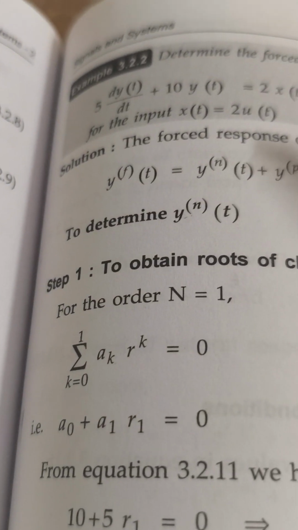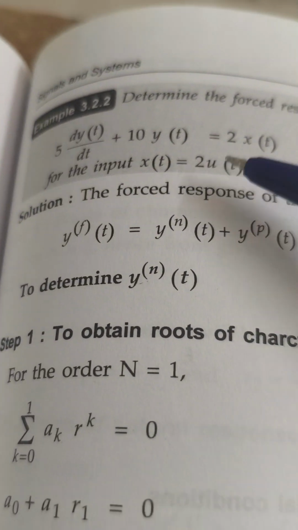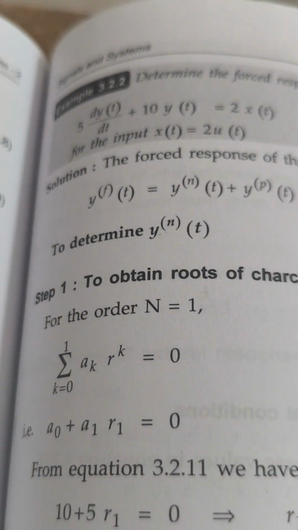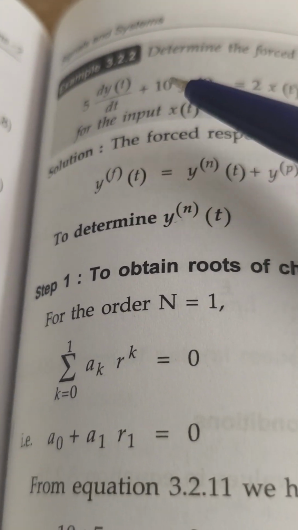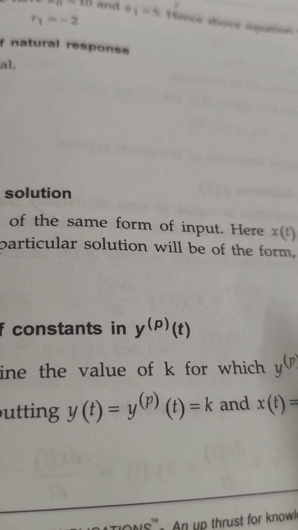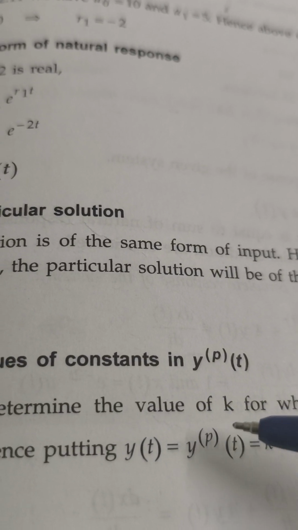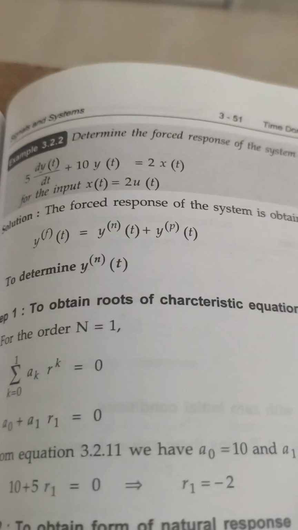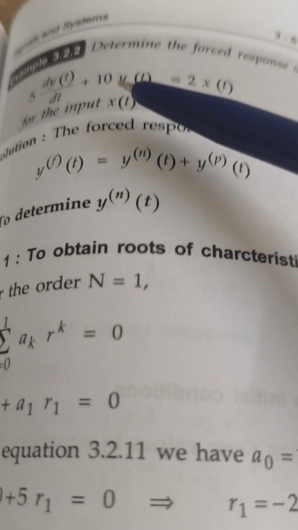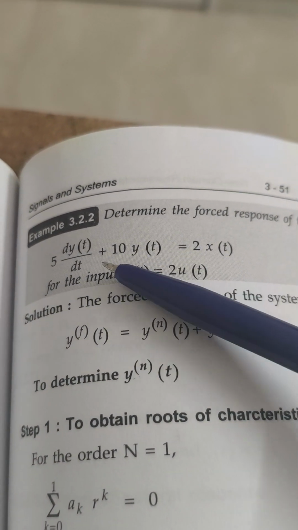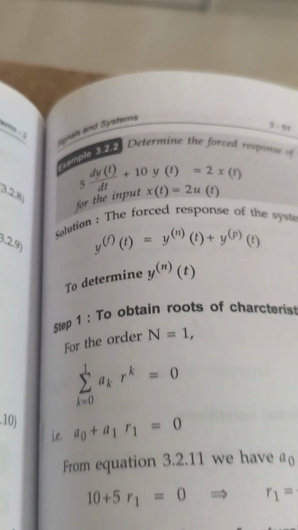This is the equation that was given, the differential equation for which we want to find the forced response. In this, wherever y of t is there, we will consider it as y p of t equal to k. Wherever y of t is there, we will substitute the value of k. Then we can find the value of k.